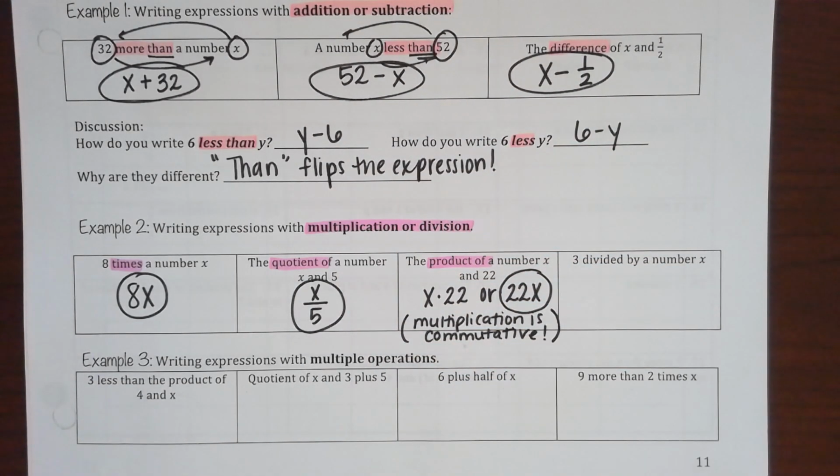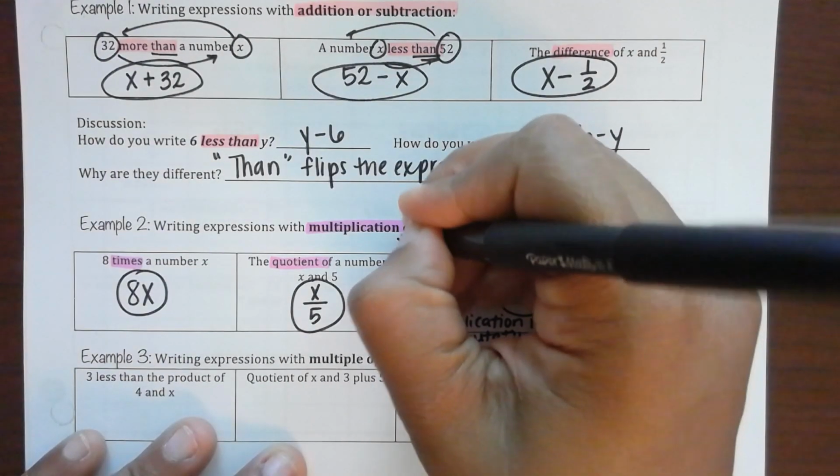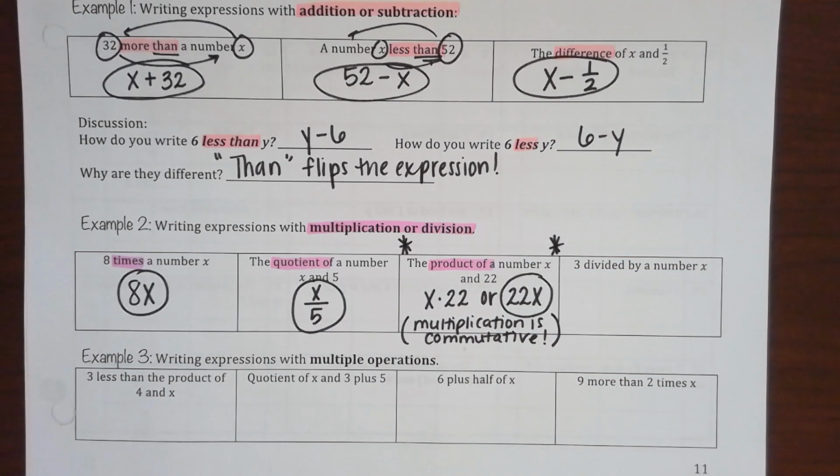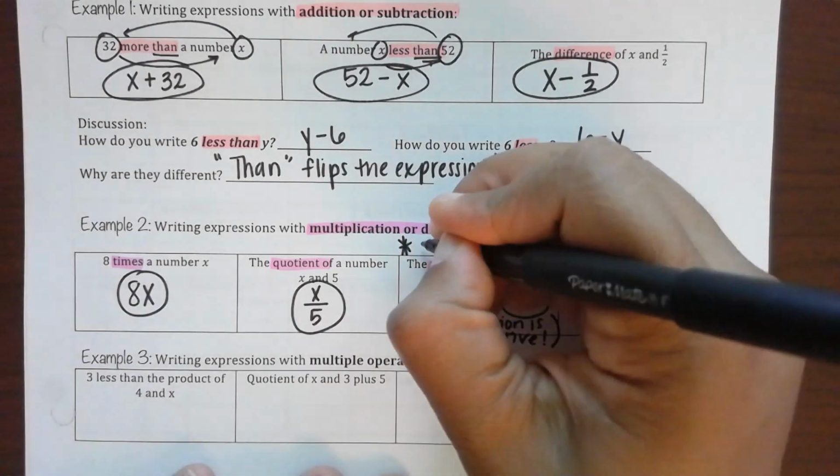Even though the order says differently, that's only with multiplication. Please make sure you know that, okay? Put a star next to this, put an asterisk. This one is special. So I put watch out.